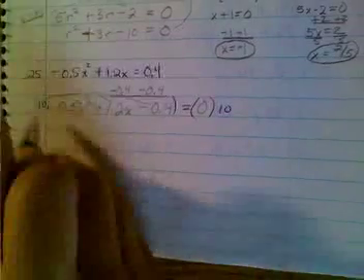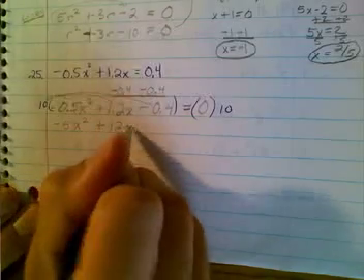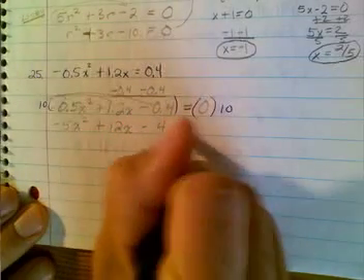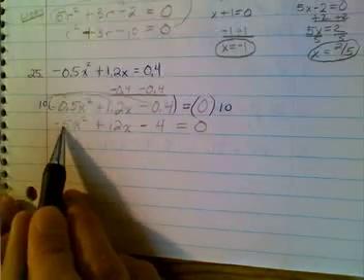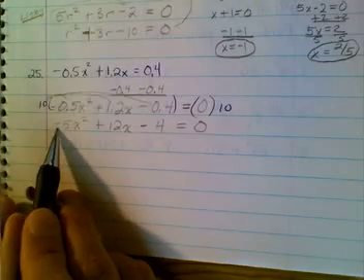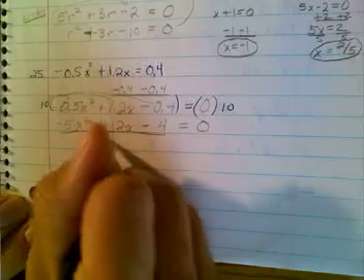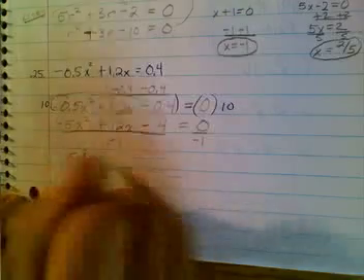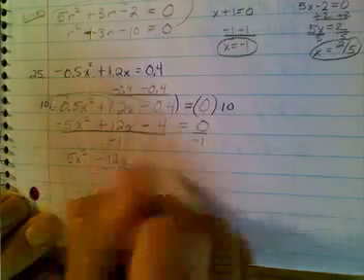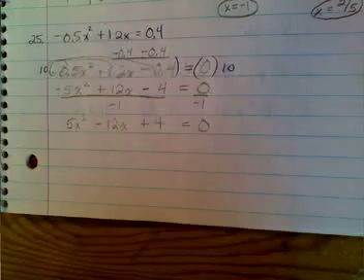Okay, so here we go. That gives me negative 5x squared plus 12x minus 4 equals 0. And now what you're going to do is get rid of that negative. Remember, I don't like negatives at the very beginning. So I'm going to divide by negative 1. So now I have positive 5x squared minus 12x plus 4 equals 0. Okay, so we're going to continue to work there.